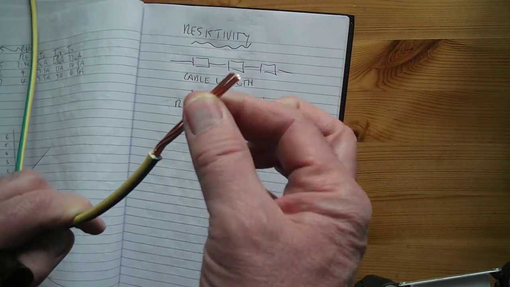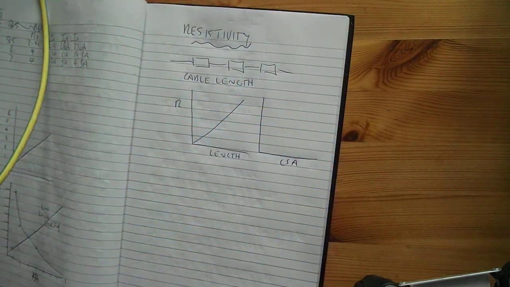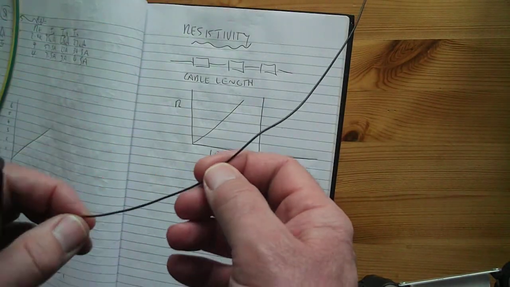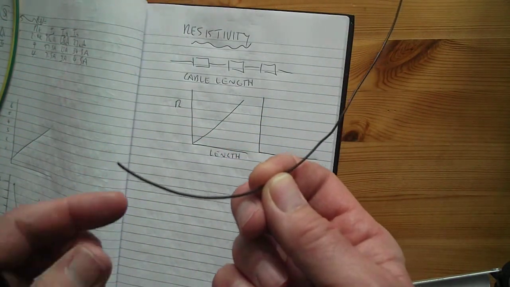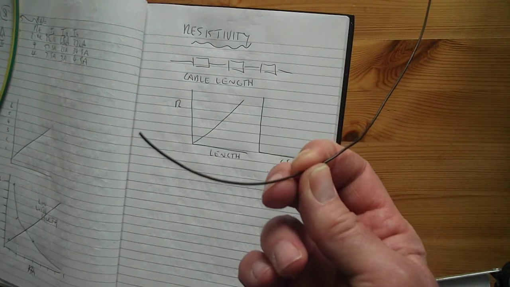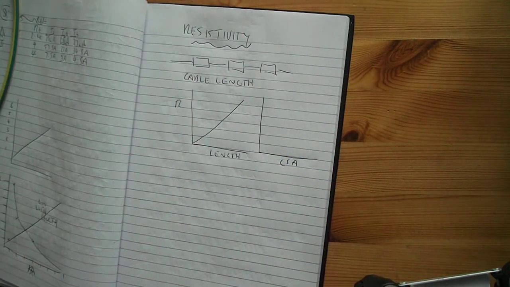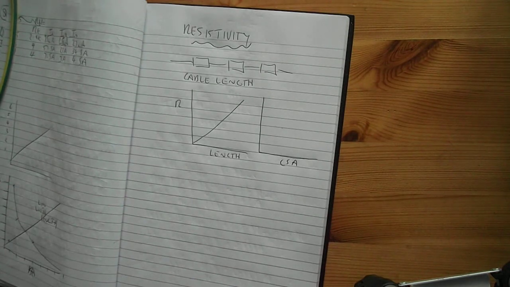This is an earth cable, it's very thick. And some cables you'll come across are very thin. You'll mainly come across those in control situations. But in your industry, you're more likely to come across very thick cables, maybe up to 25 to 50 square millimeters or more in cross-sectional area.